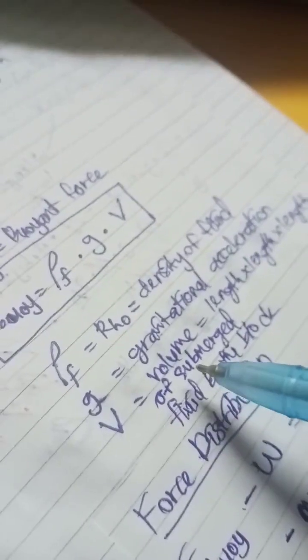So what is the volume of fluid submerged by the block? It is this amount here.